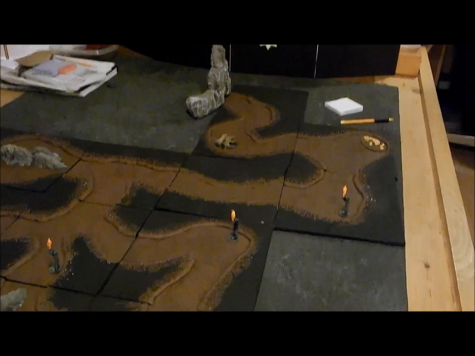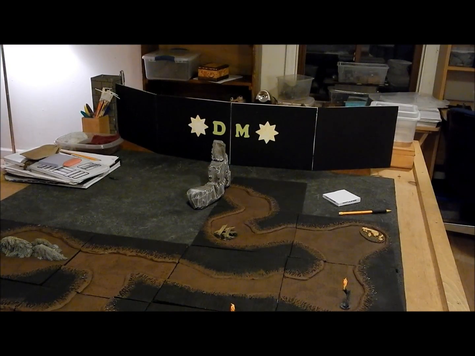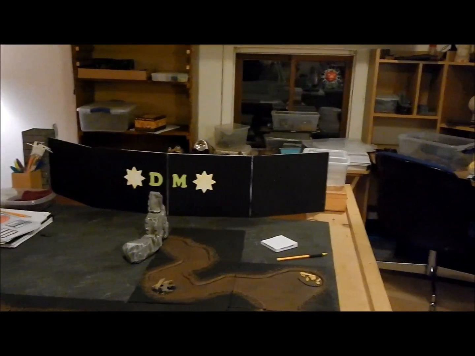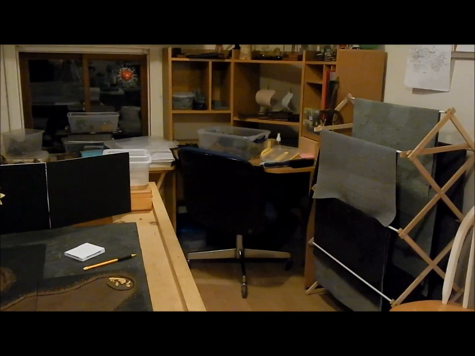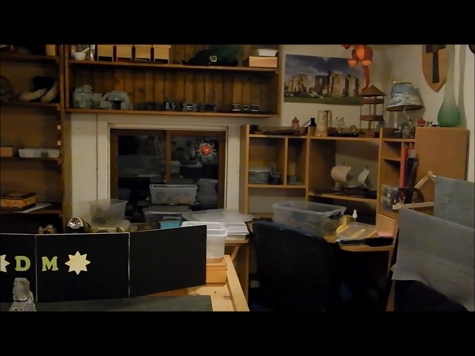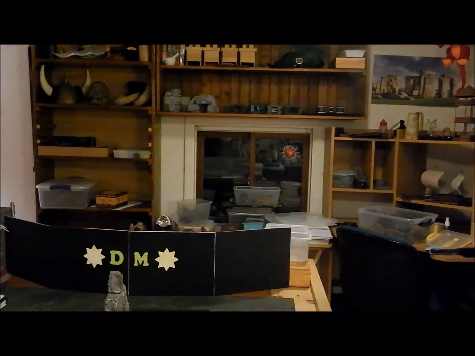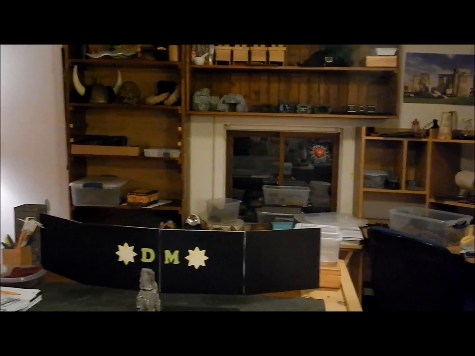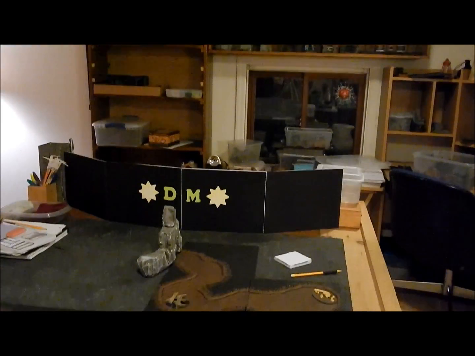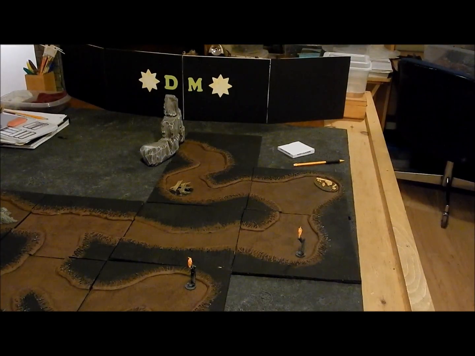Excuse me. Yes, that's Marley. That's where I DM. This is the corner where I keep my gaming mats, all the stuff in boxes and crates and everything. And yes, that is a horned helmet that I must wear when I'm DMing. Not really, but I just like to say that.